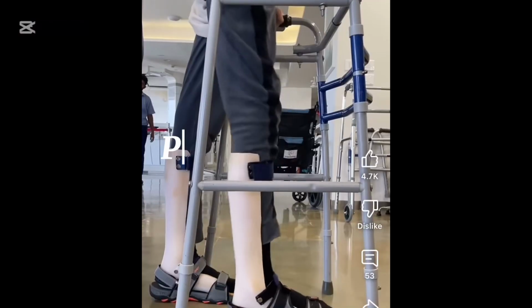Now, when a physiotherapist is trying to assess you or to classify if this is a complete or incomplete spinal cord injury, they basically use the Asia scale.